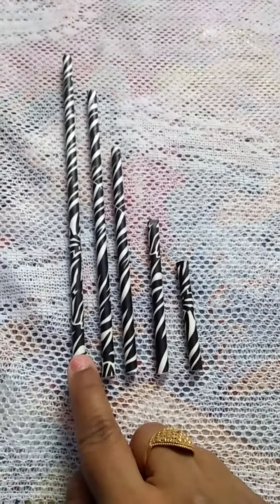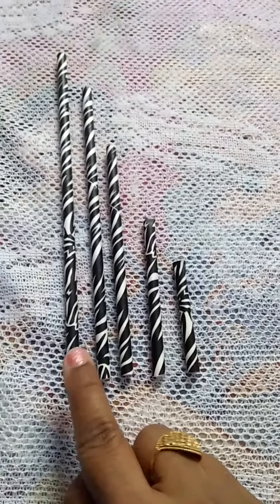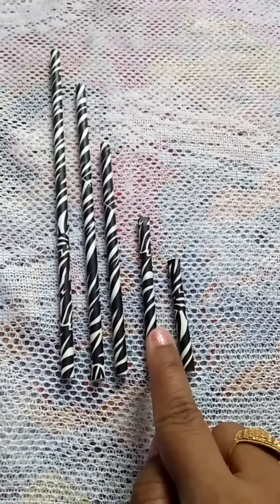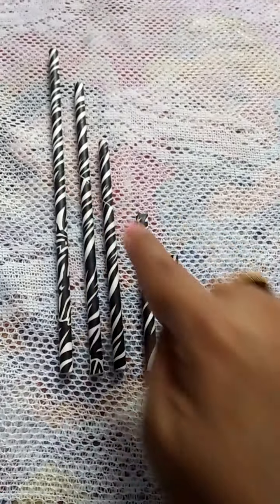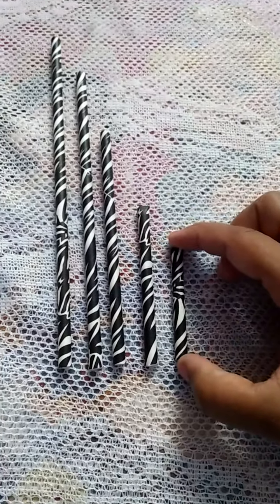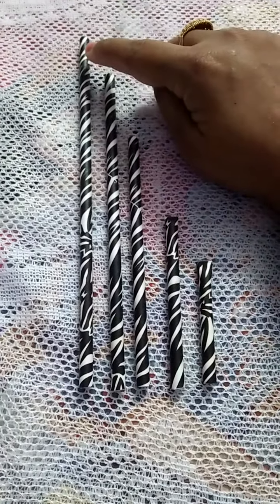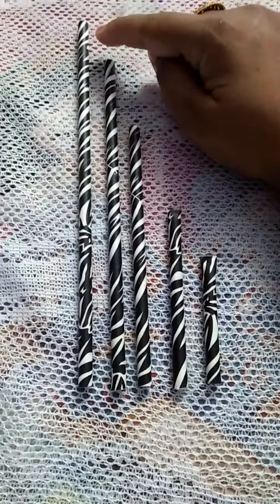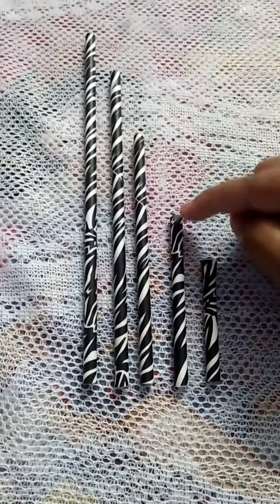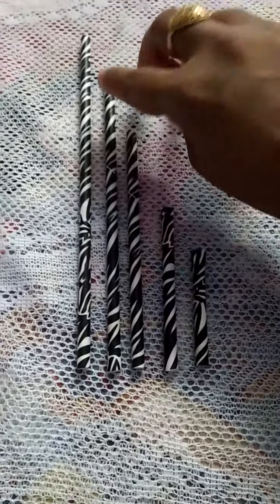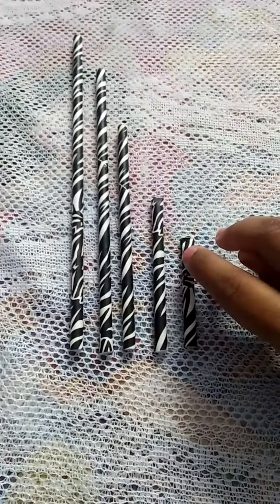I began with the biggest straw first and I arranged it in an order in which the smallest one came last. Now can you observe that the biggest one, when I arranged it first, they are all decreasing? The size is all decreasing. Here can you see the sizes are all decreasing?